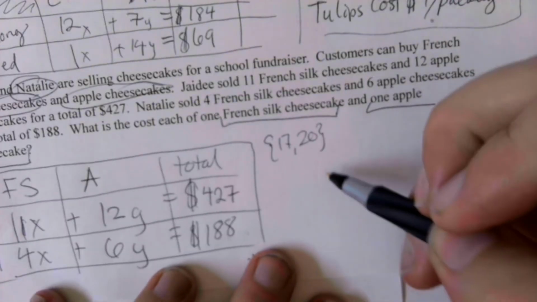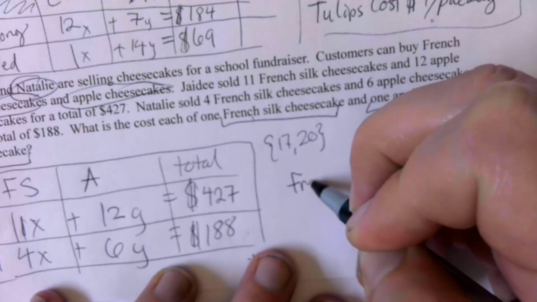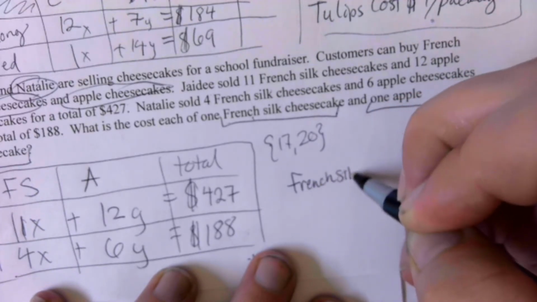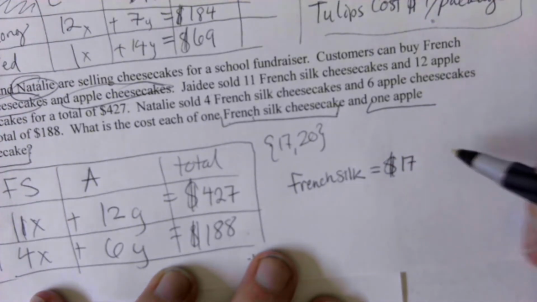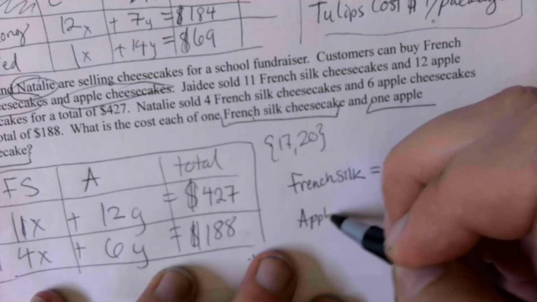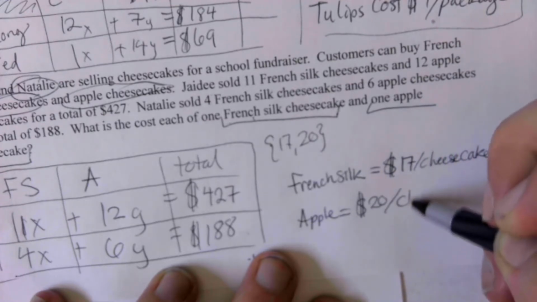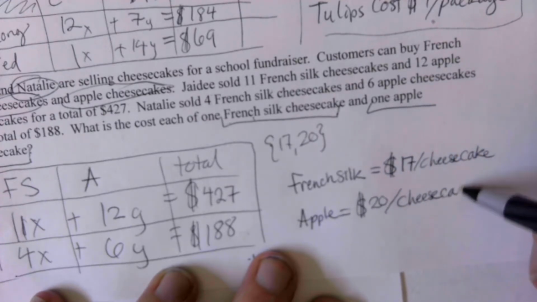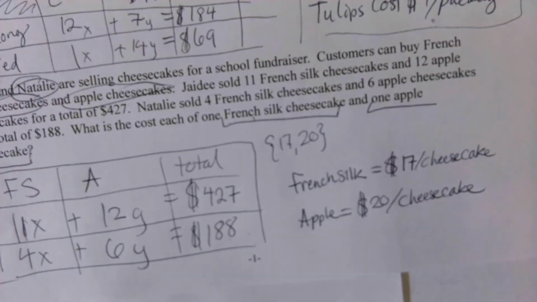So we're going to say that we know it's going to be about French silk and apple. French silk is going to cost $17 per cheesecake. The apple is going to cost $20 per cheesecake. And that's it. Now let me show you how to put this in on the computer.